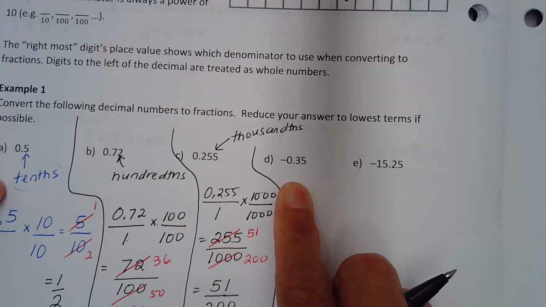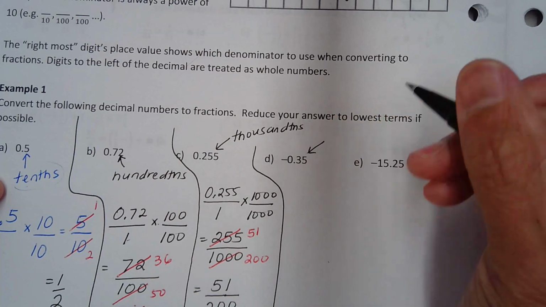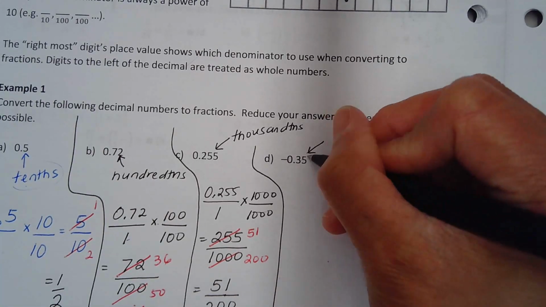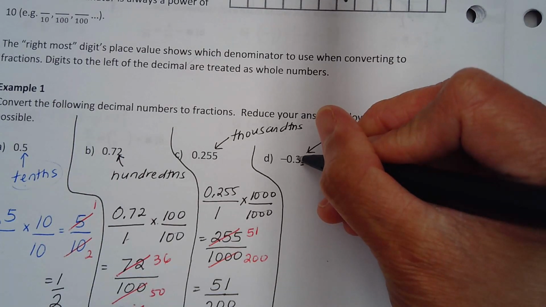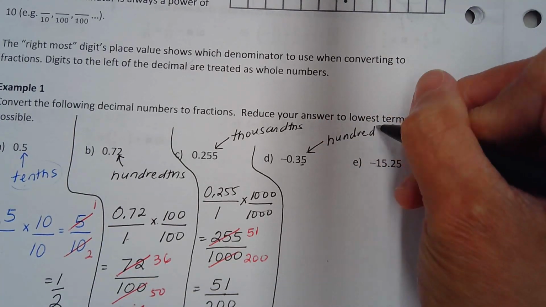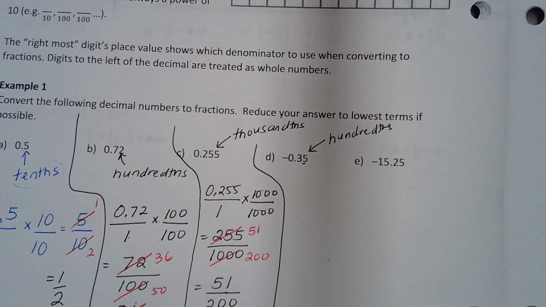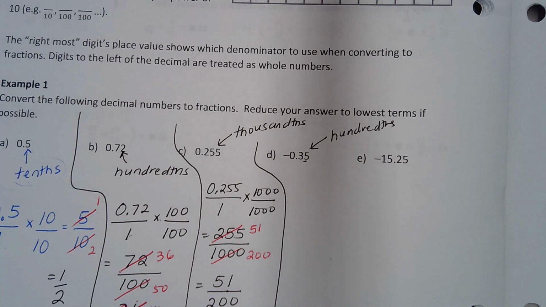What's this one? The lowest is tenths, hundredths, right? Hundredths. Okay. So why don't you figure that out on your own?